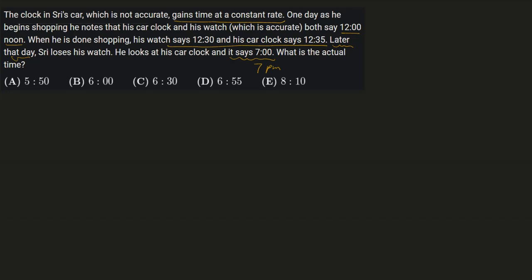Another comment is that by reading the problem, I realized that there may be a couple of ways to solve it. The first way is we perform all the calculations in the actual time system. In a second way, we do the calculation in the false time system. But eventually, both shall give us the same answer. So let's take a look.